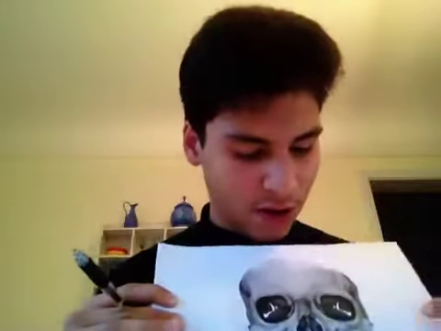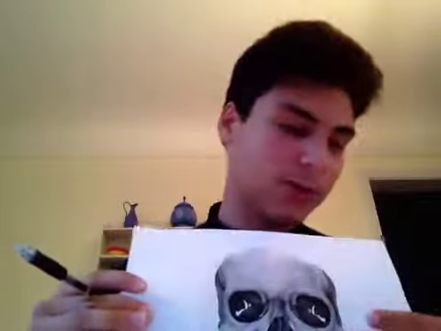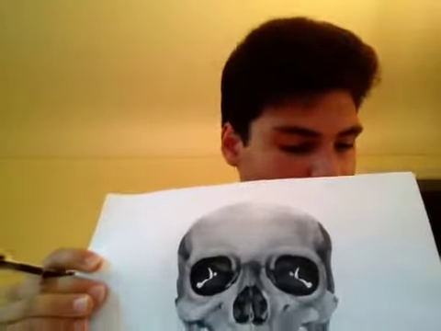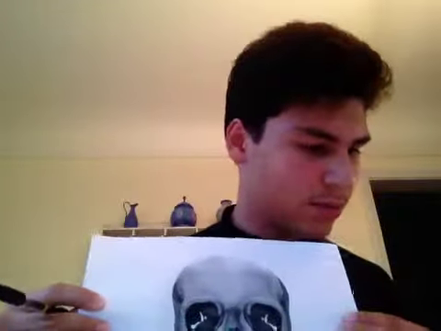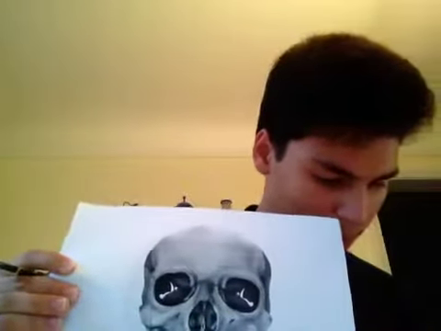On the sides of it are the infraorbital foramen, and those are named due to their position below the eye socket. There's a lot of stuff in the eye socket. We'll come back to that later. We have a bit of a better view of it. And that's about it from this view.